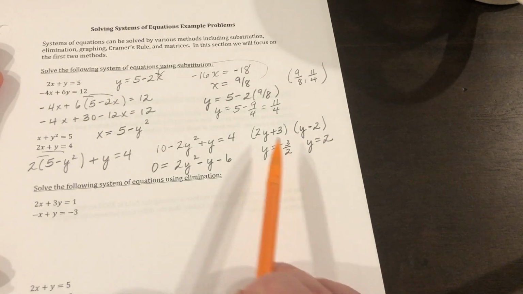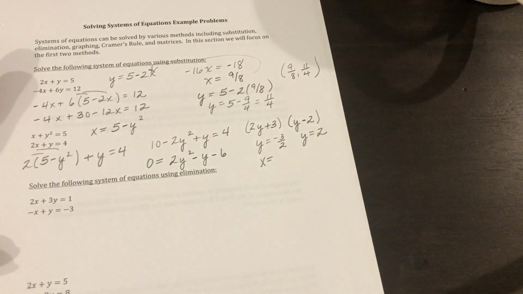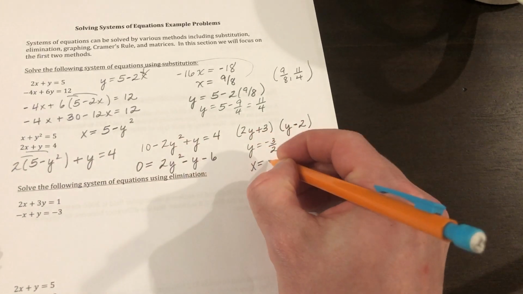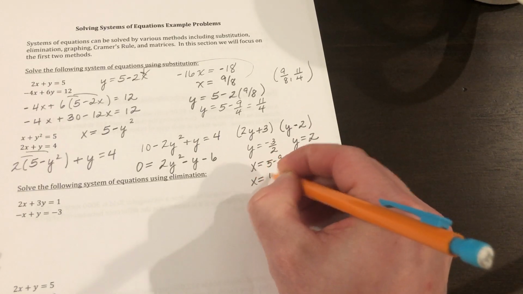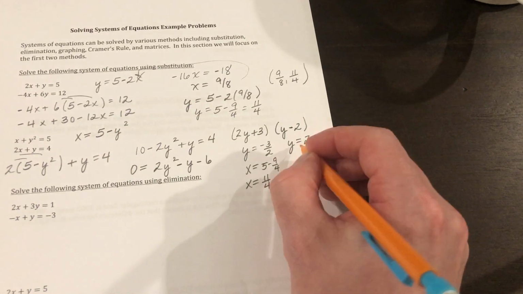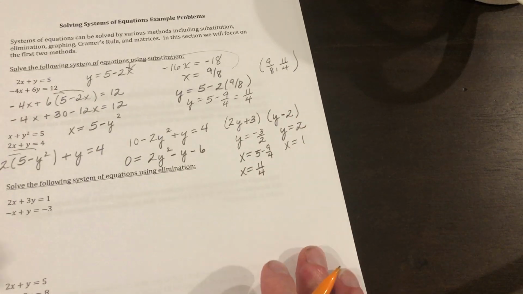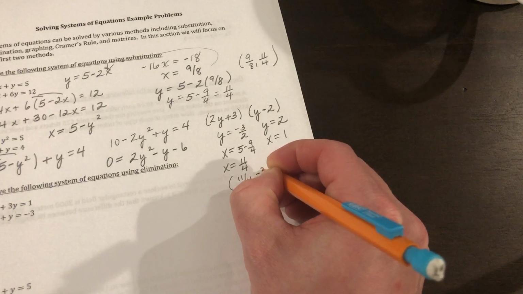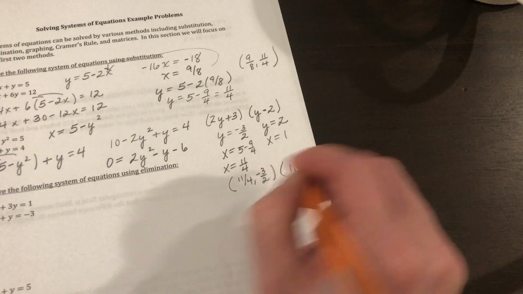Now, we're going to take these values and plug them in for x. So we'll have two answers, two solutions. Negative 3 halves squared is 9 fourths. So 5 minus 9 fourths is 11 fourths. If I plug in a 2, 2 squared is 4. 5 minus 4 is 1. So they're going to intersect at the point 11 fourths, negative 3 halves, and the point 1, 2.